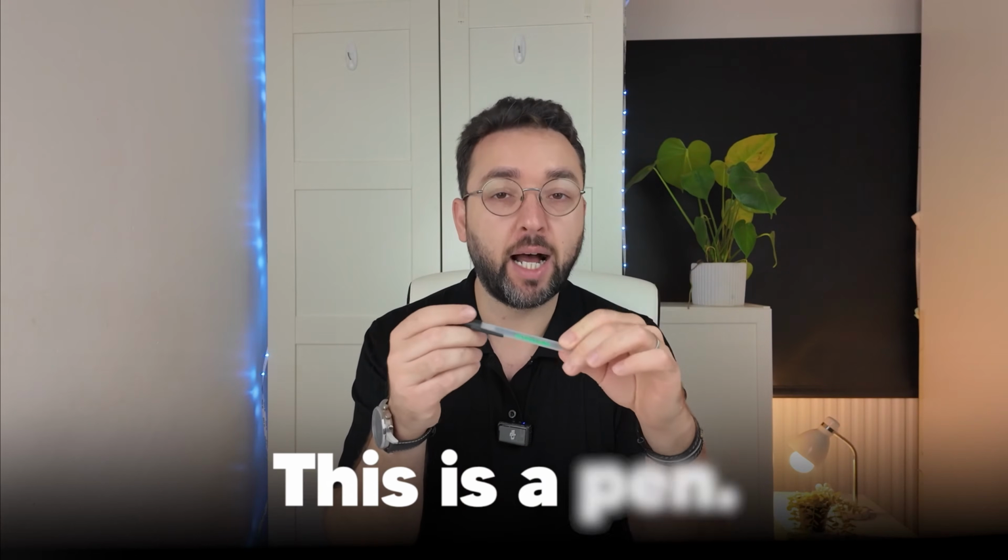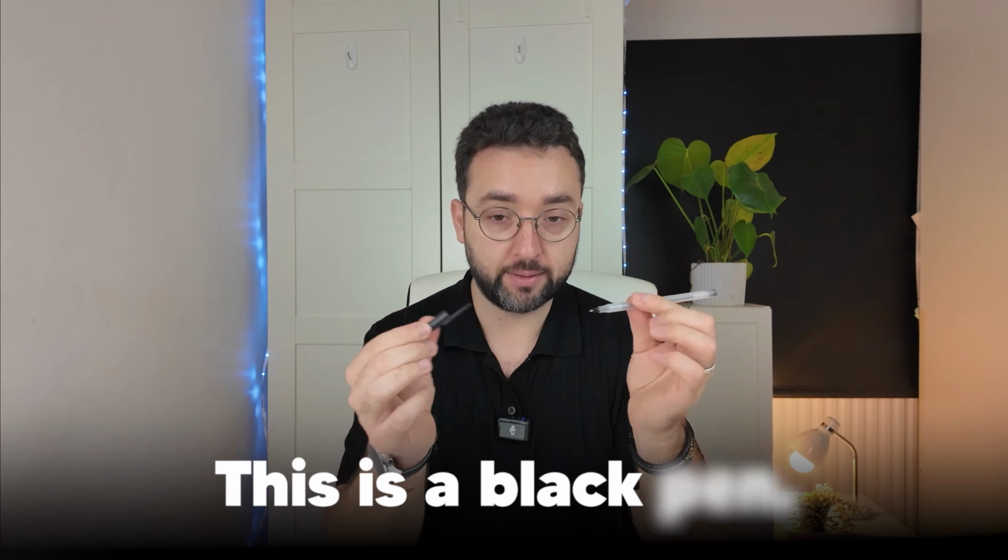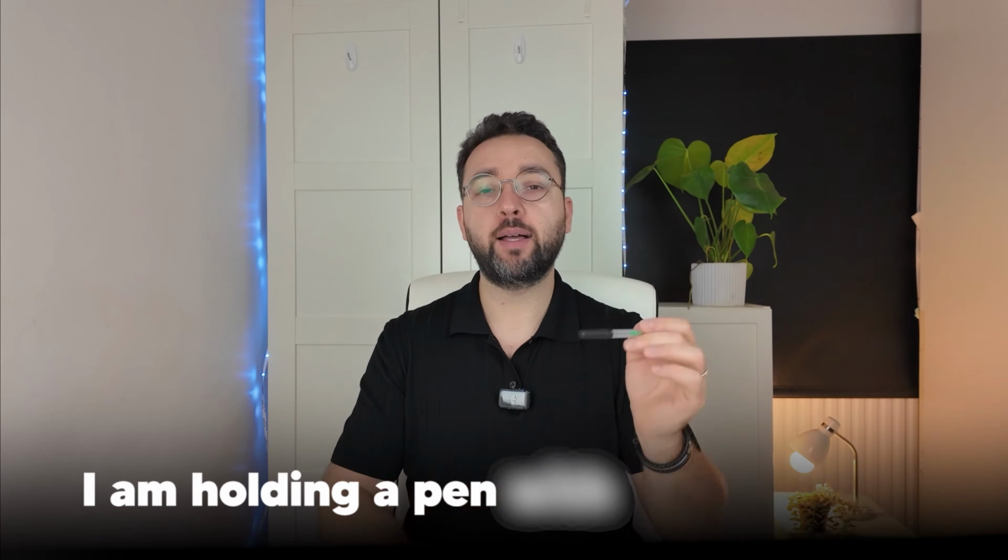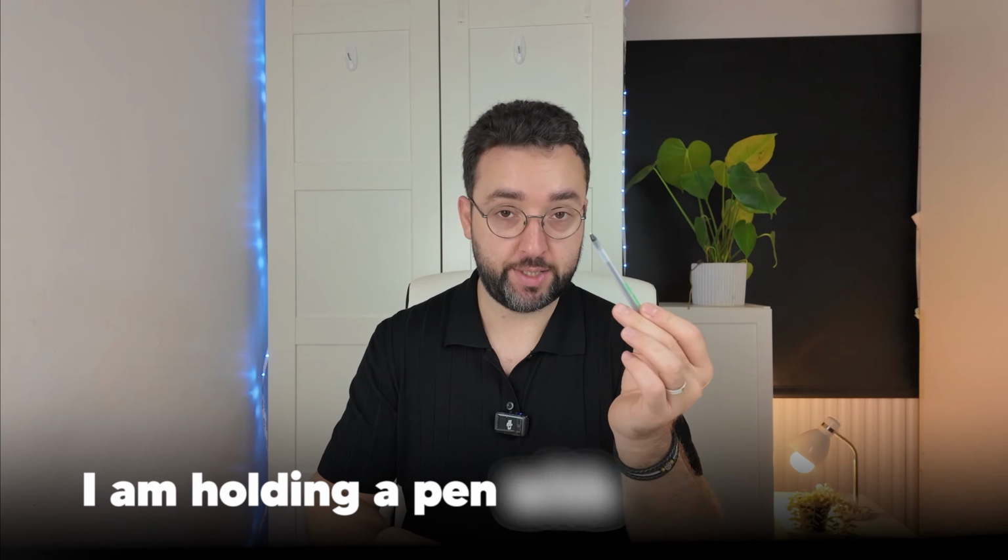In the beginning, start small. This is a pen. And after that, give a little more description. This is a black pen. And I'm holding a pen with black ink. So give more description, give more details. Once you do that, your brain slowly starts to think in English.